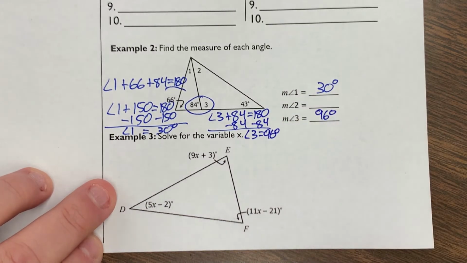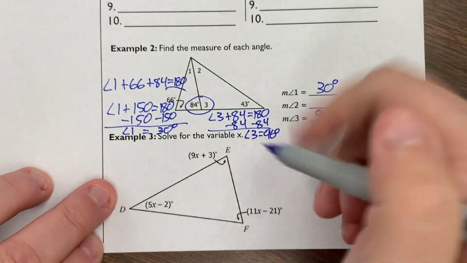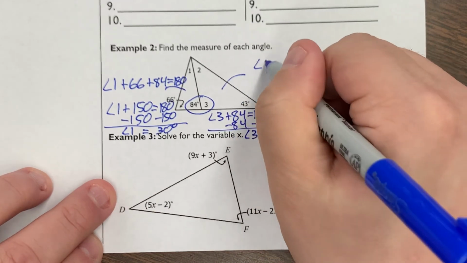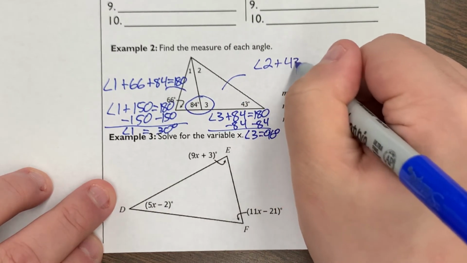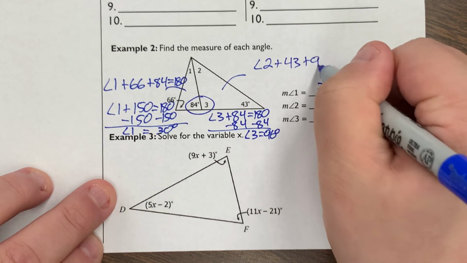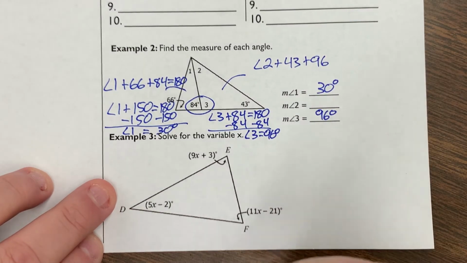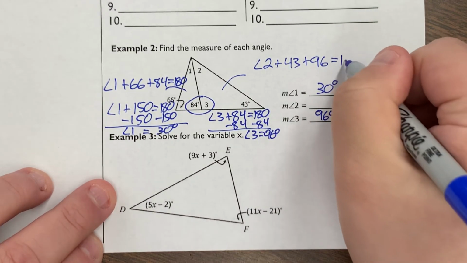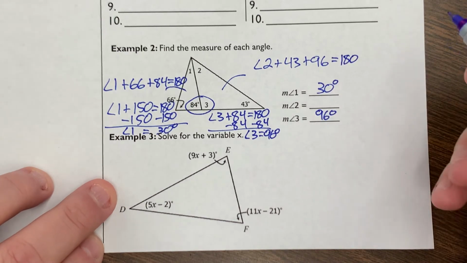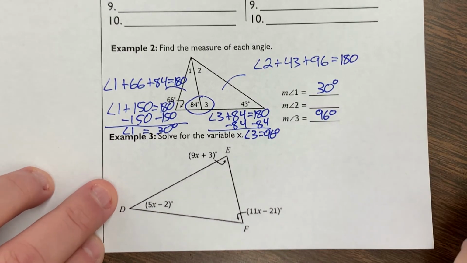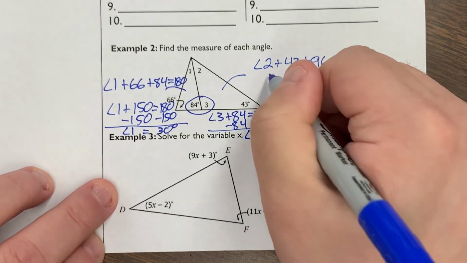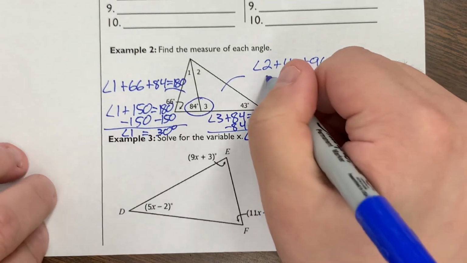Which now puts me in the second triangle, the one on the right. Angle 2 combined with 43 combined with the 96 that we just found for angle 3 must also add up to 180 degrees. They are the 3 angles of the right side triangle. Again, we'll add up our like terms here.